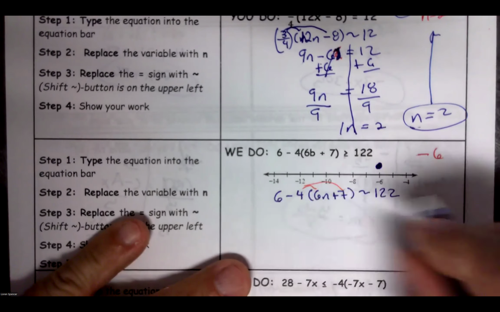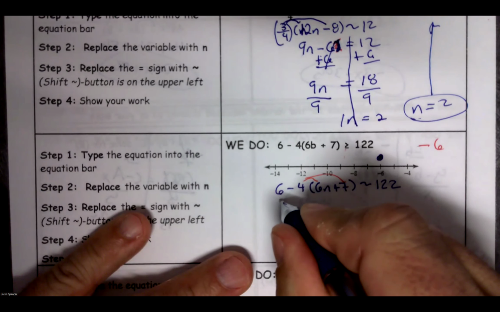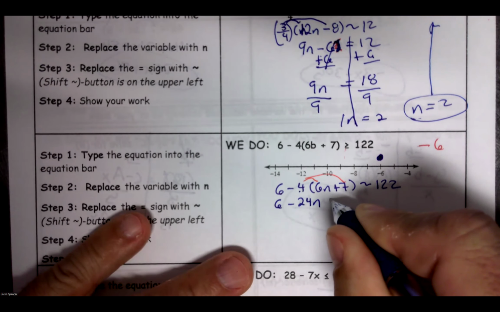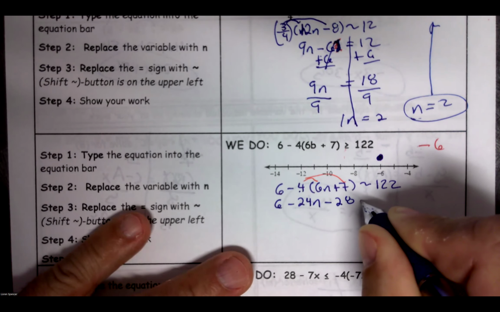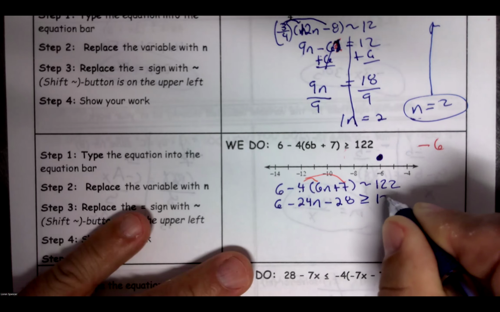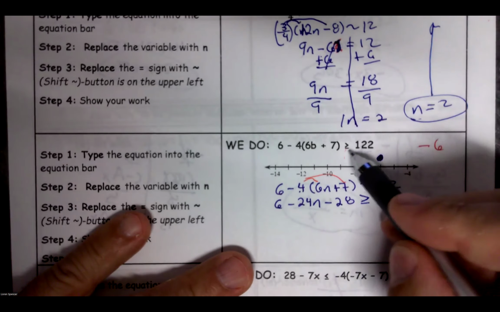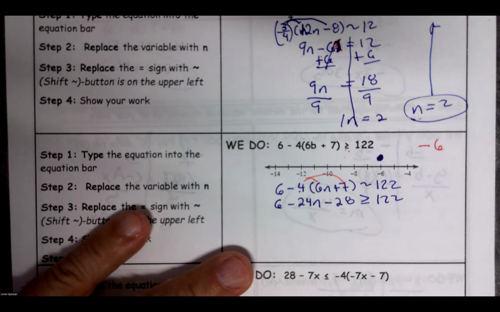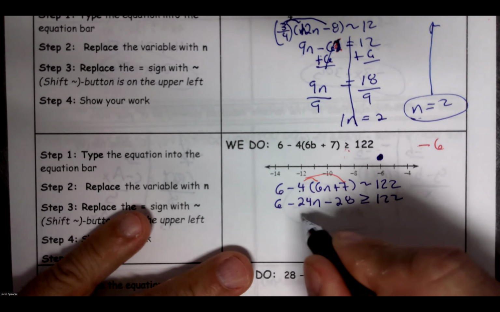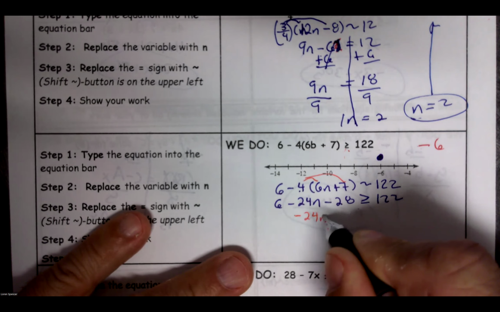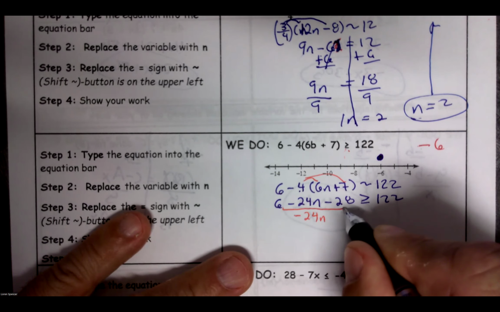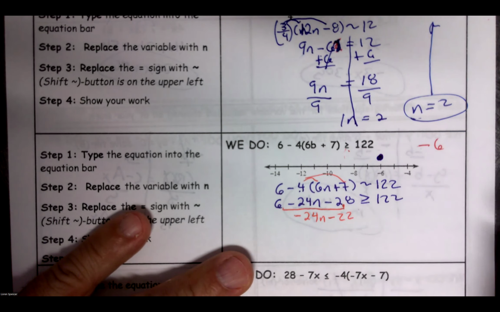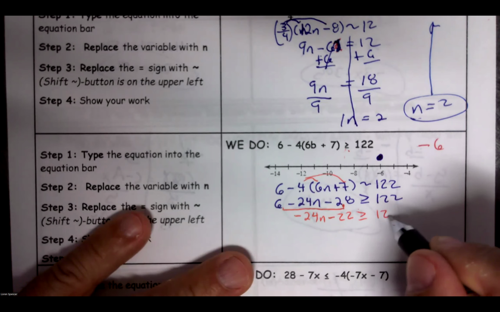So this gives me 6 minus 24n. And 4 times 7 is 28. So negative 28, and greater than or equal to 122. Notice I'm going back and using the same sign. All right, we can combine like terms. We can combine the 6 and the negative 28. So I have negative 24n, and I combine these two, and that becomes negative 22 greater than or equal to 122.